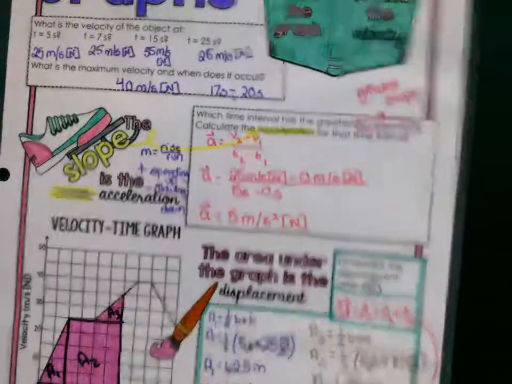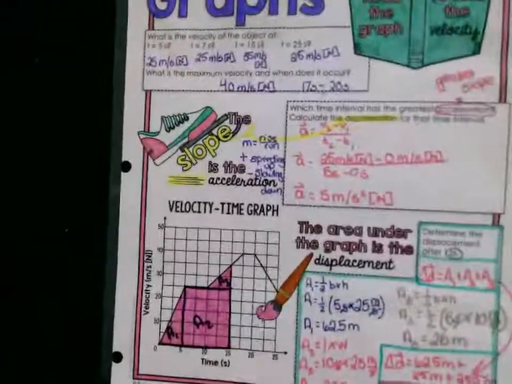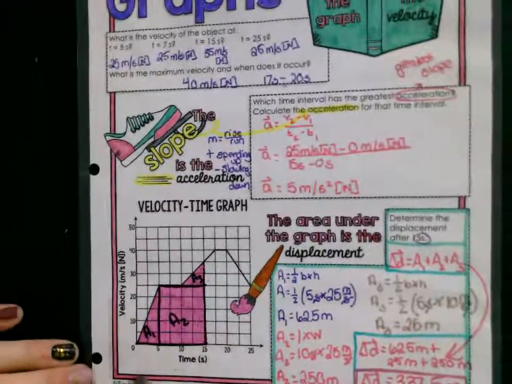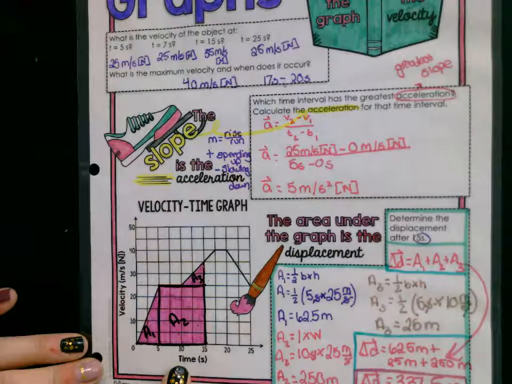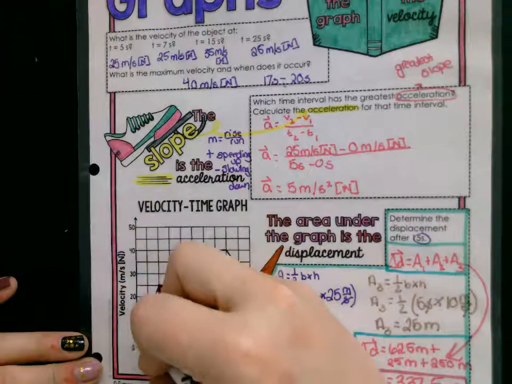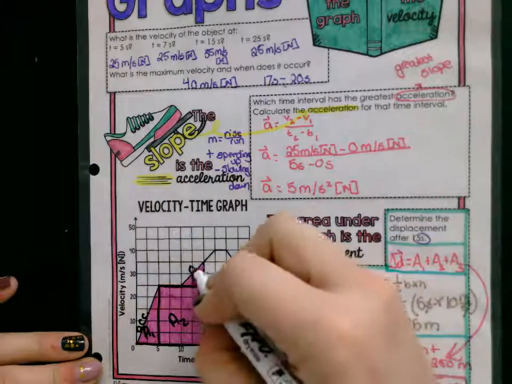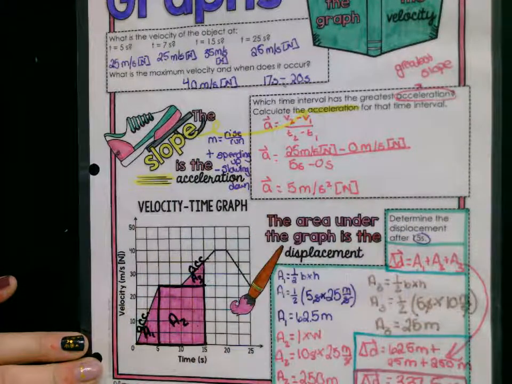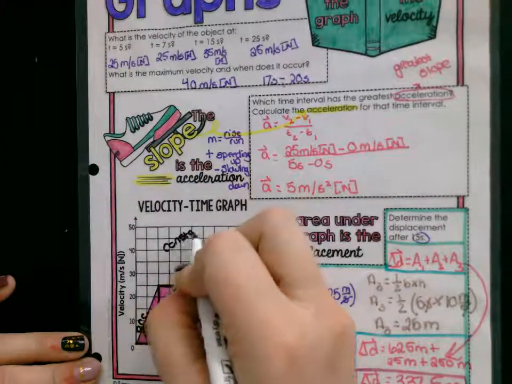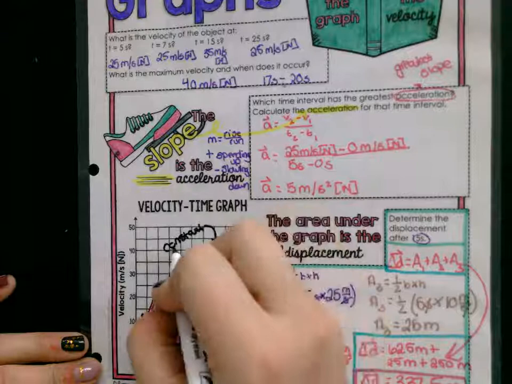So just a quick review. Velocity time graphs show us the relation of velocity and time. The slope shows us acceleration. So we're accelerating here. We're accelerating here. Our velocities are constant here and here.